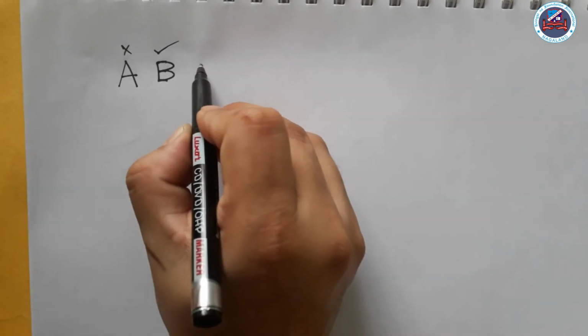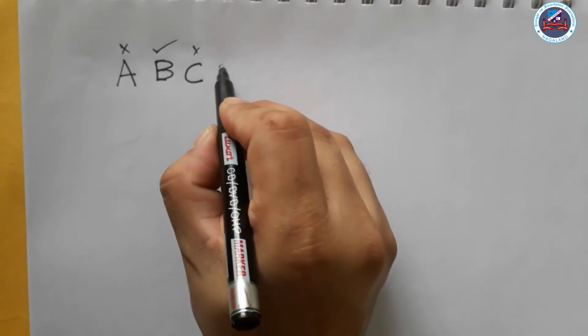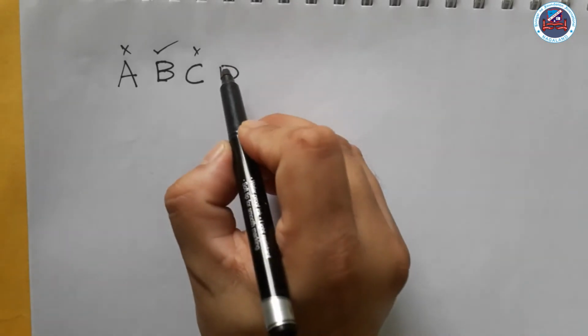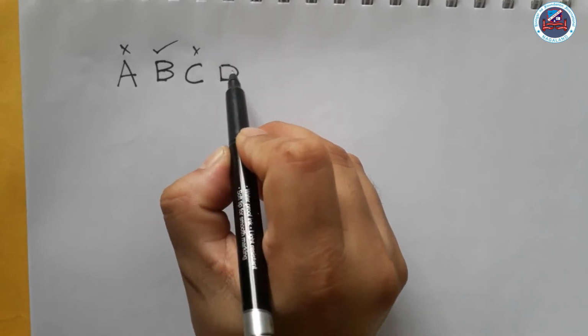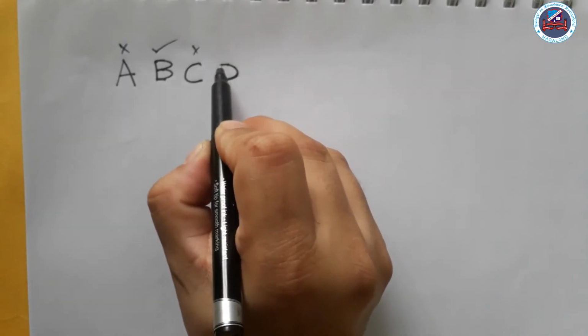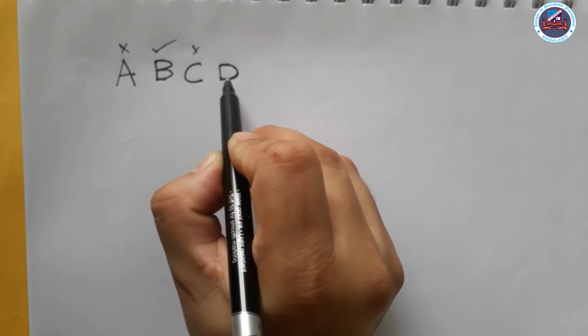Now, C. Do you think this has a parallel line? Well, it depends on how you write, but in this case, I do not think so. Now, what about D? D, this line and this line, they are parallel lines. So we can say D is also an alphabet which has parallel lines.